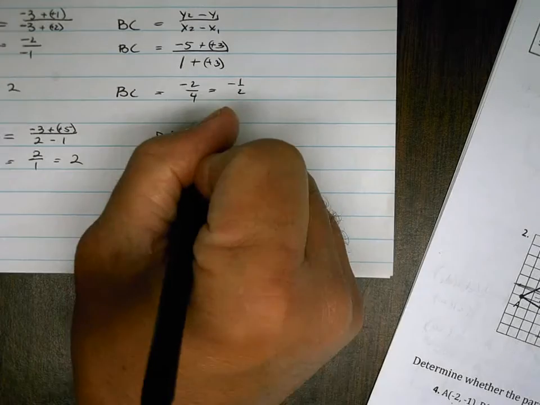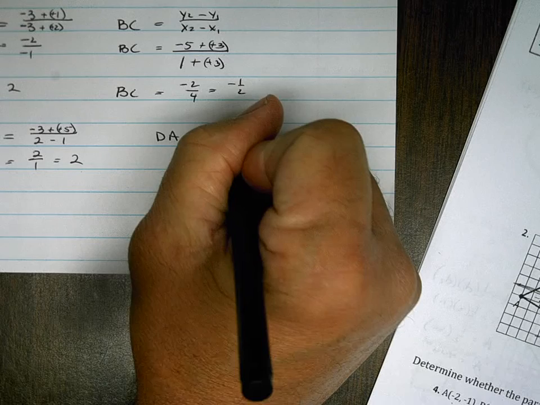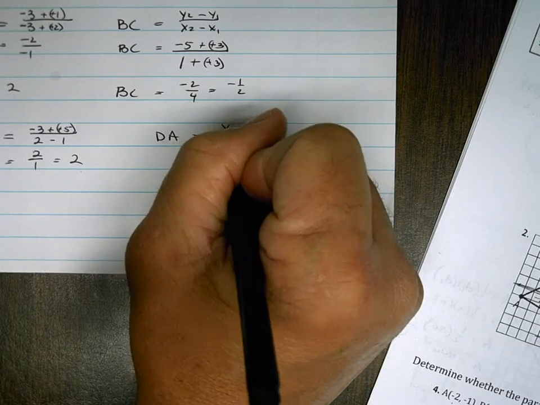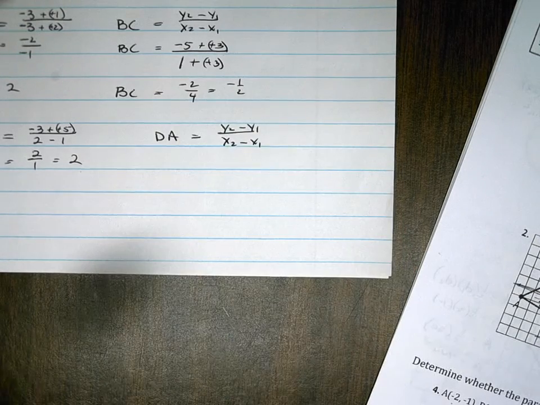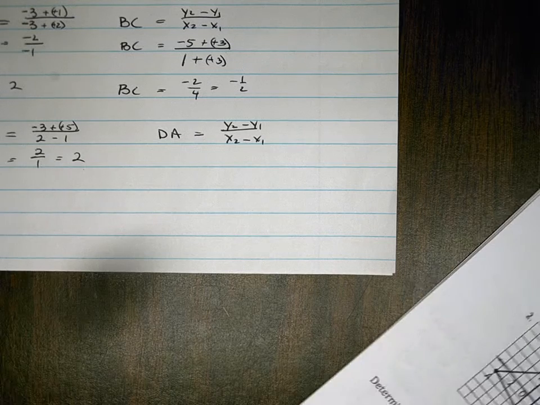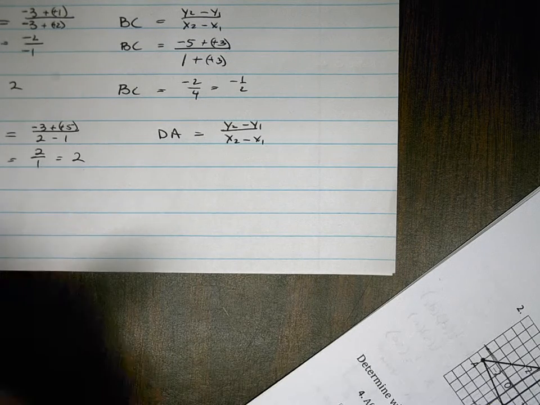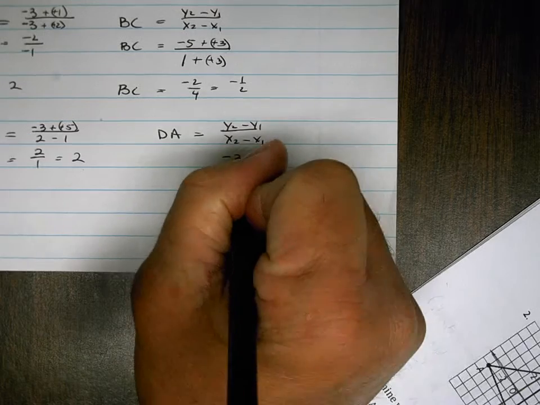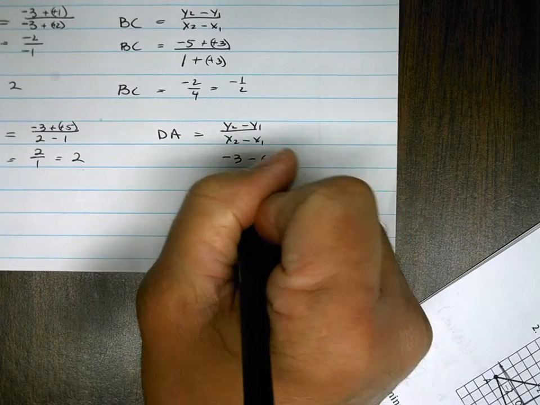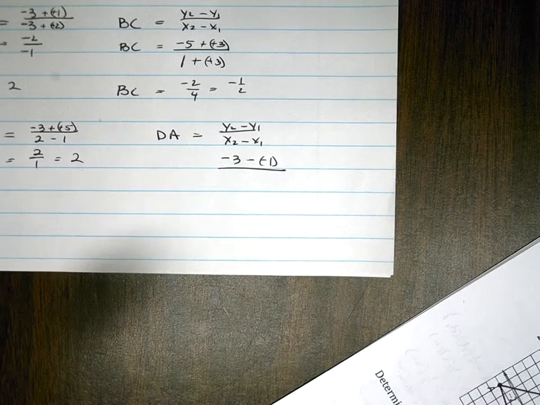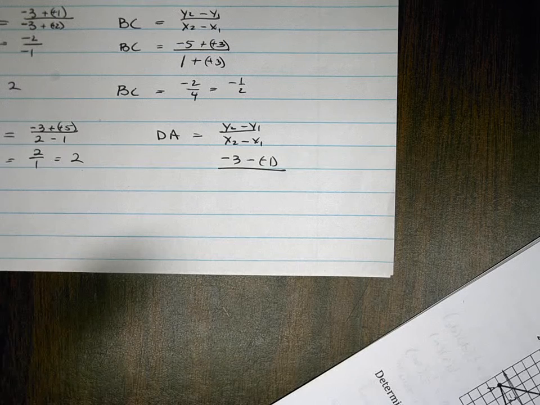which again, remember, is y2 minus y1 over x2 minus x1. And let's see, that is, we're going to go with negative 3 minus negative 1 over 2 minus negative 1.